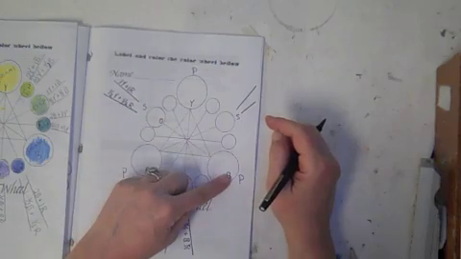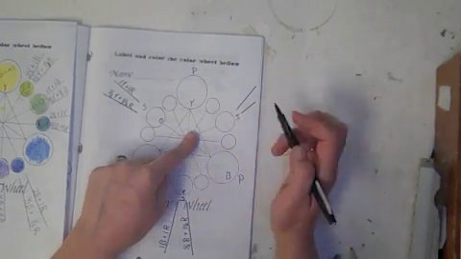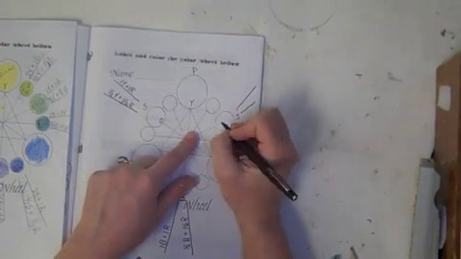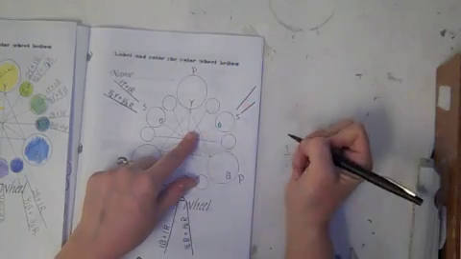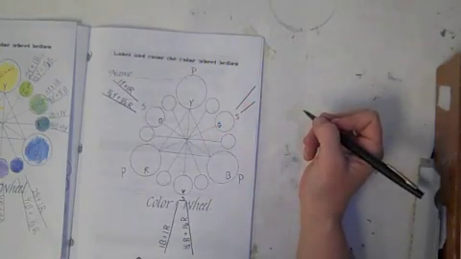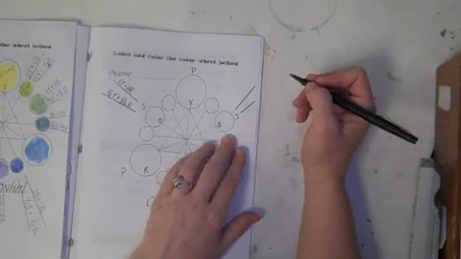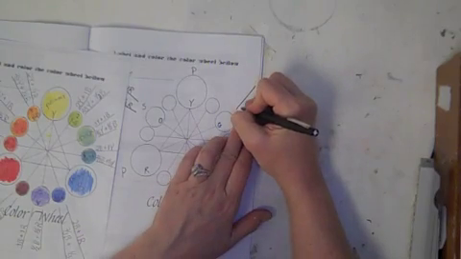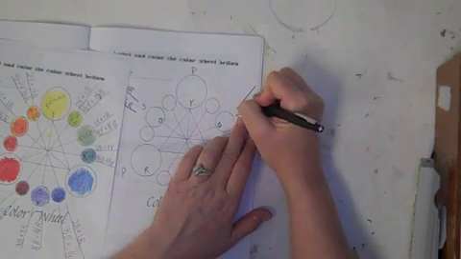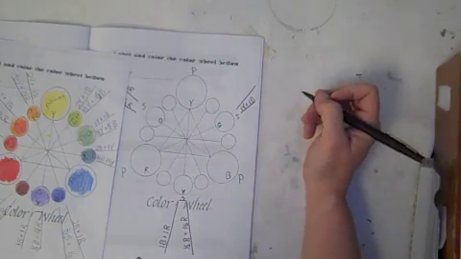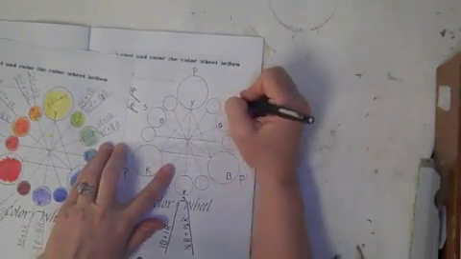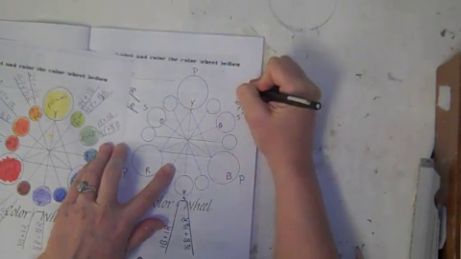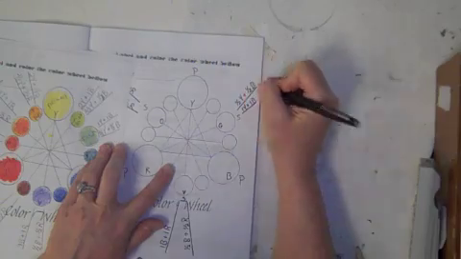Okay, the green, I'm just going to have to write a little bit smaller over here. In between the yellow and the blue, on the upper right-hand side, the second largest circle is going to be green. Go ahead and put a G there. And the formula is 1 part yellow plus 1 part blue, or 1/2 yellow plus 1/2 blue.